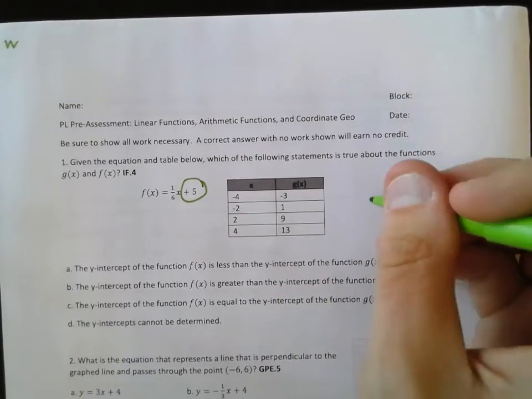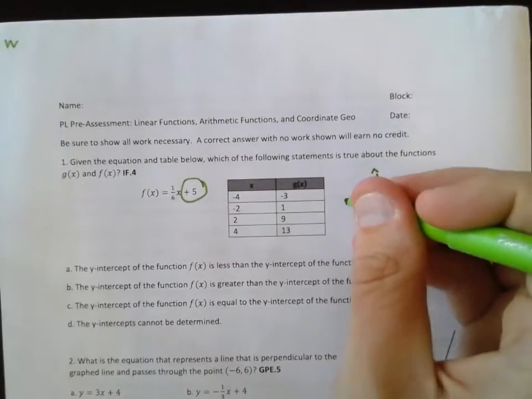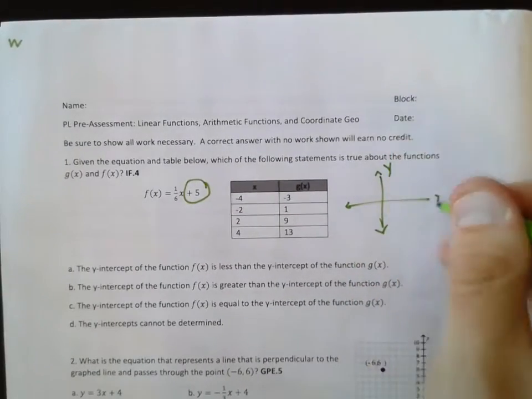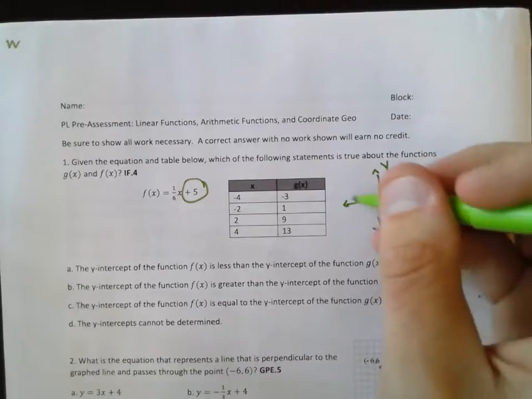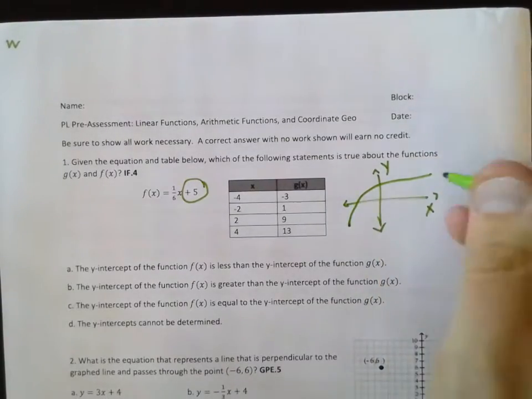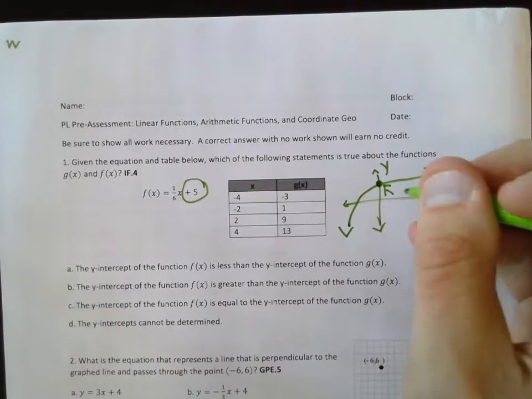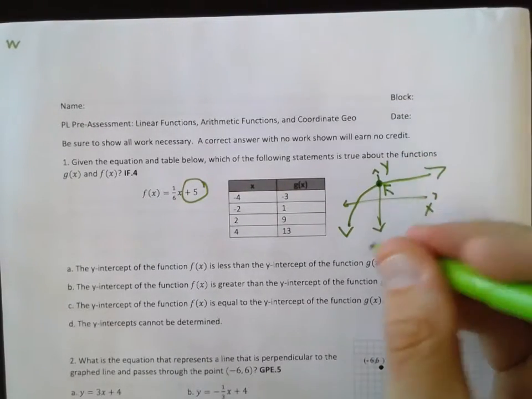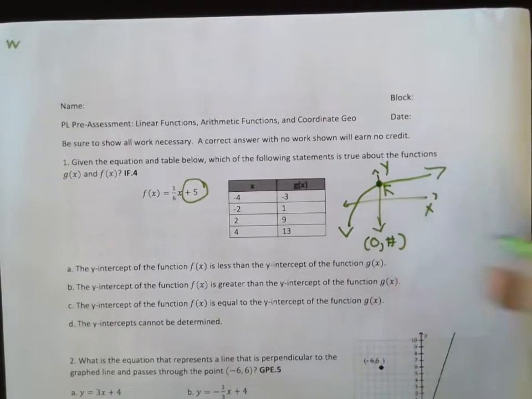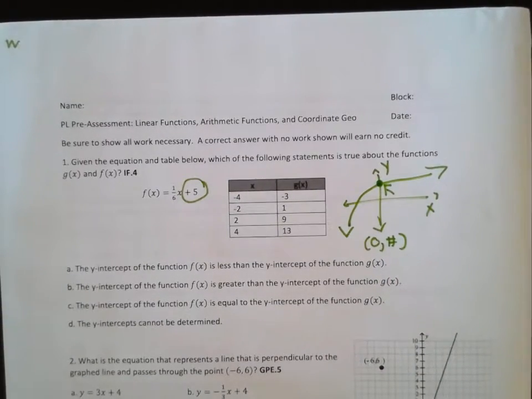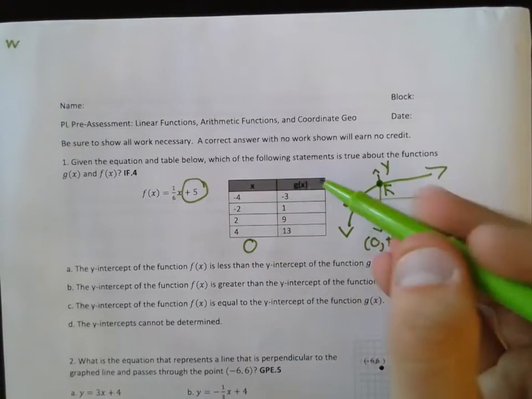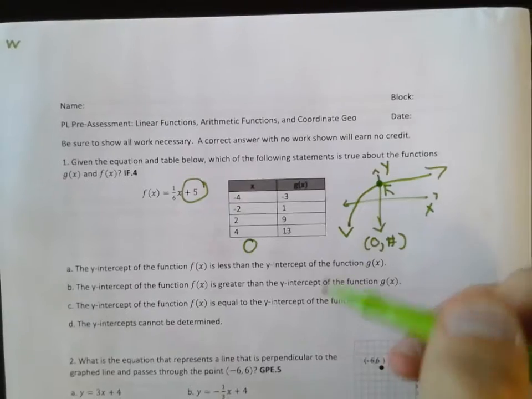So remember, on an axis, given that we have y and x, if we have a line, I'm going to just draw whatever. This is the y-intercept. This coordinate on the y-axis, the x value is always 0. Always, always, always. That's one characteristic you have to remember. So when you're looking at a table, if you see x equals 0, that number in the g of x column is going to be your y-intercept. Now, we don't have that here.